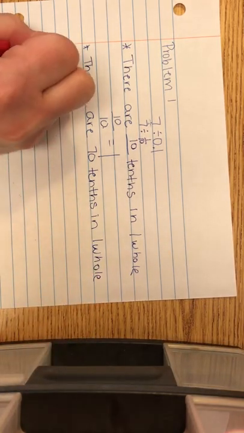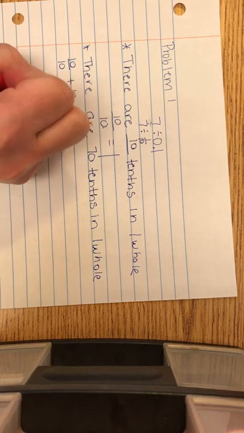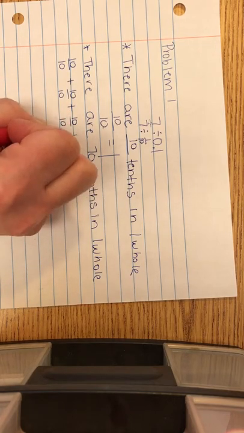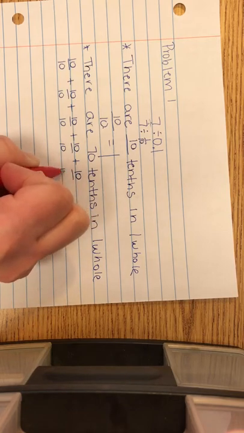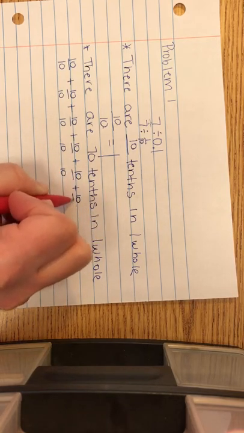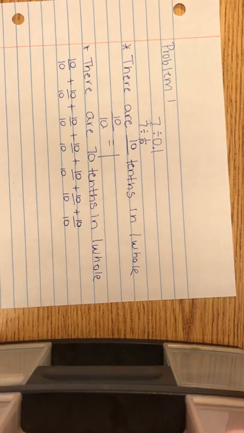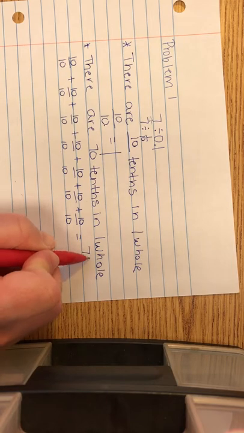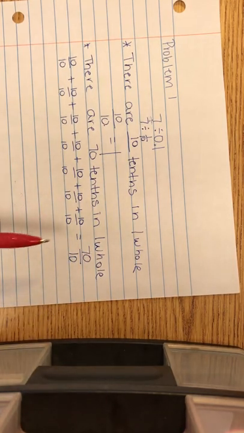And what that means is I could take 1 whole plus 2 plus 3 wholes plus 4 wholes, 5 wholes, 6 wholes, and 7 wholes. And when I do that, my denominator stays the same, and look at what I get. I get 70 tenths. So here it is in fraction form.